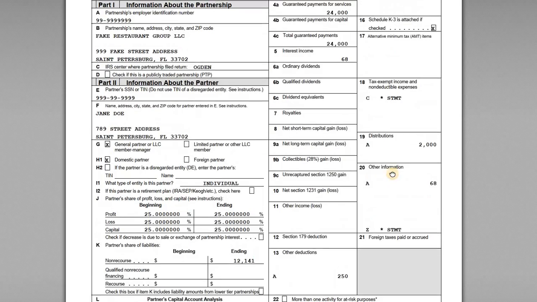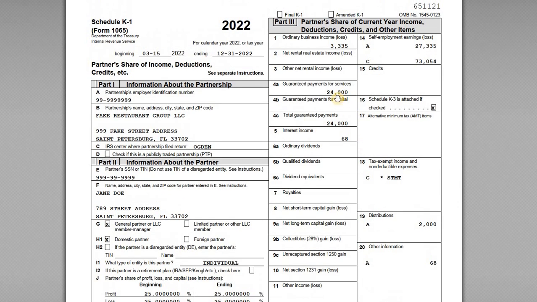Now, the one unique difference to Jane's is, again, the guaranteed payments, right? So Jane's guaranteed payments here are $24,000. So this is going to be reported as income just on her return, right? John didn't get any guaranteed payments, so that's why his guaranteed payment amount was 0, but Jane does have a $24,000 allocation. And again, that's why up here on line 14A, when we look at what's treated as self-employment earnings, $27,335, that's her $24K plus the $3,335 allocation of ordinary business income or loss.